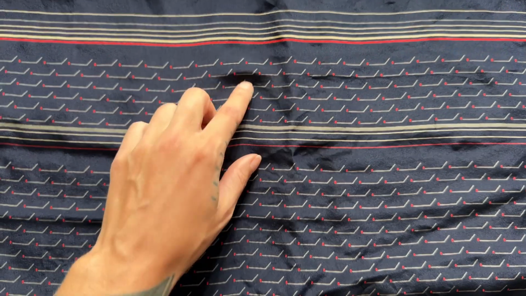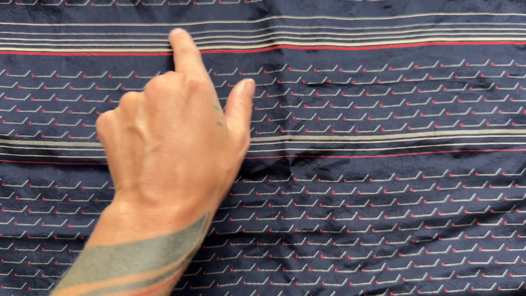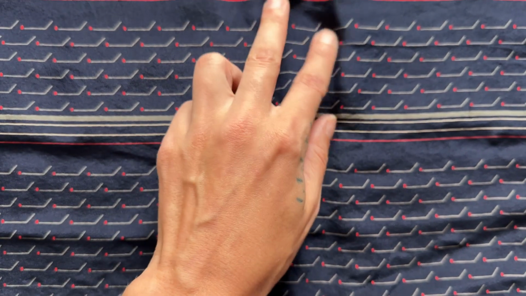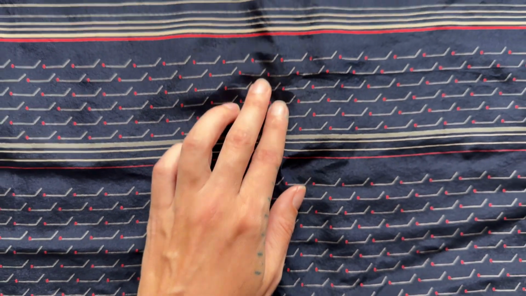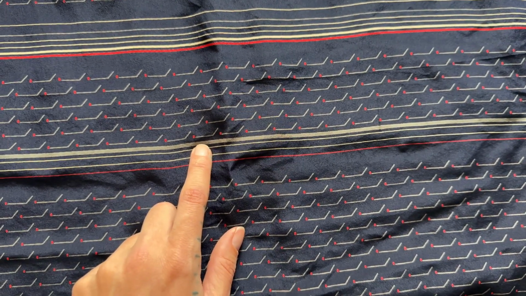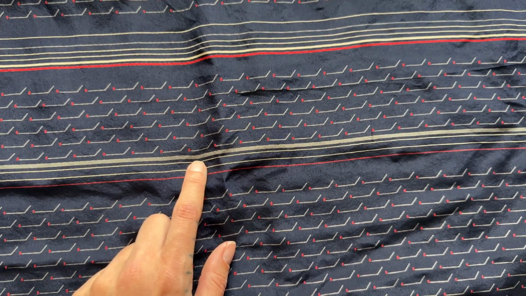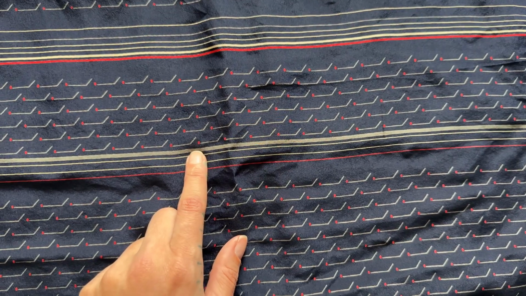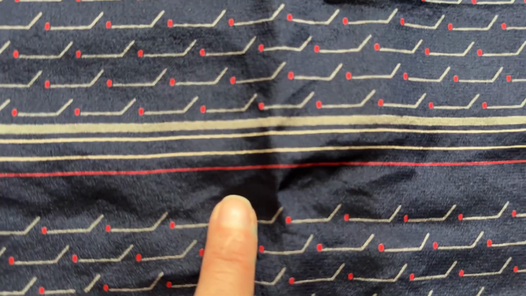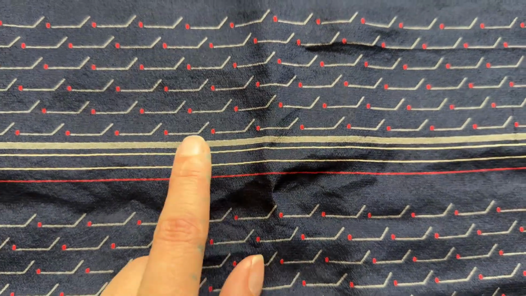It has some different kinds of stripes. So you have these stripes, and this is, I think, pink or red. It is maybe more red than pink. And these are grayish, even though they look very whitish. Some of these are gray and some of these are white. And here you can see it maybe a little bit better.